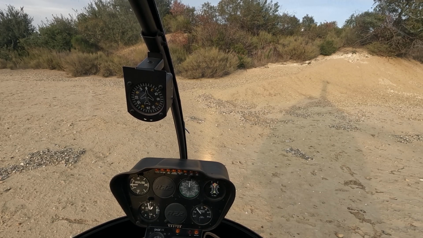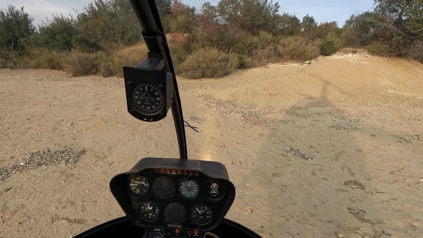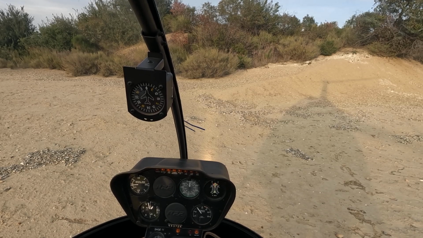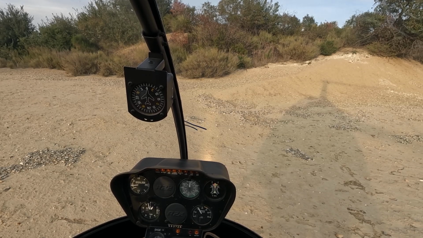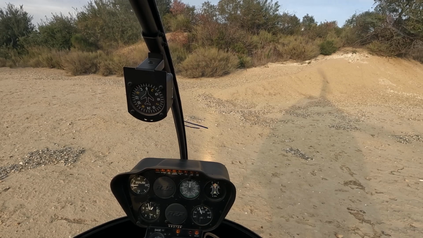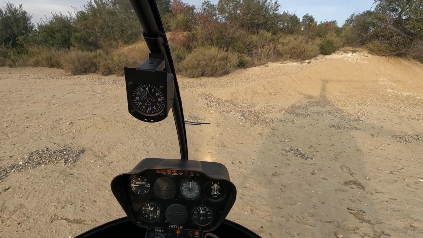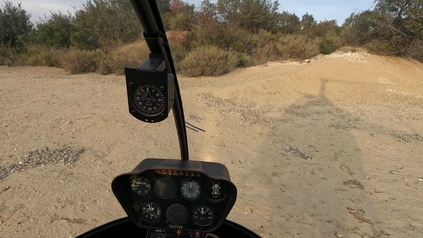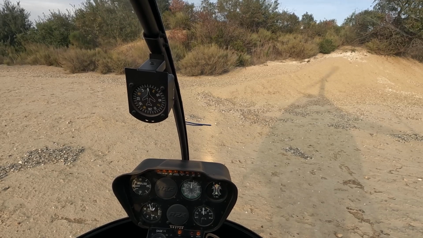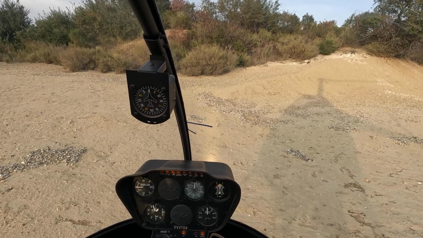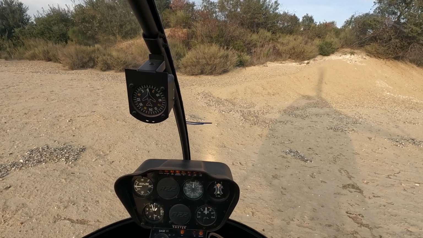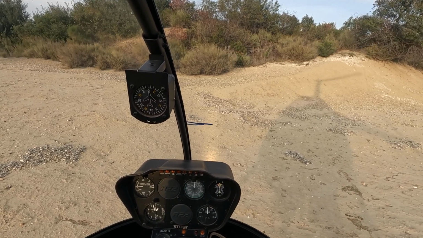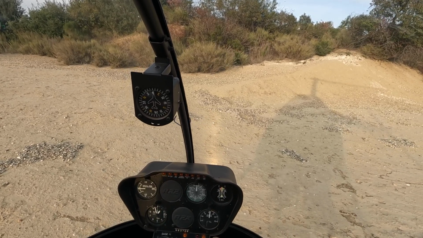So pedals neutral, cyclic neutral, then we start. We first apply a lot of cyclic into the slope. Then I slowly raise collective. At the same point, like always, like a normal takeoff, I apply left pedal, right? And at some point, the left skid will come up. When that happens, I'm light on skids. Then I slowly go with the cyclic back to the neutral position. And when I'm neutral, then I can pick it up.